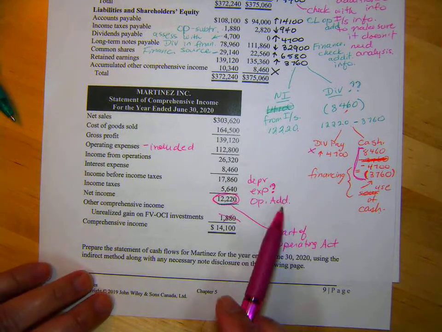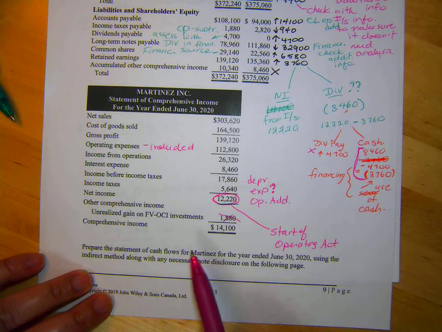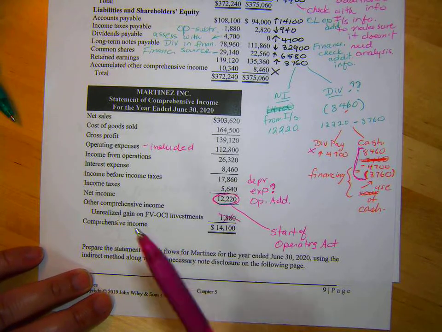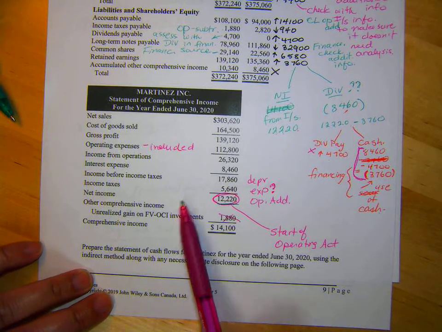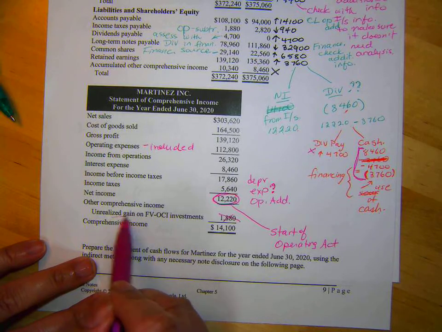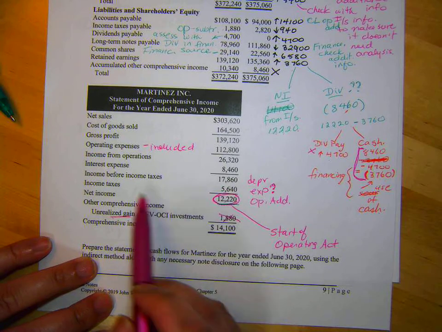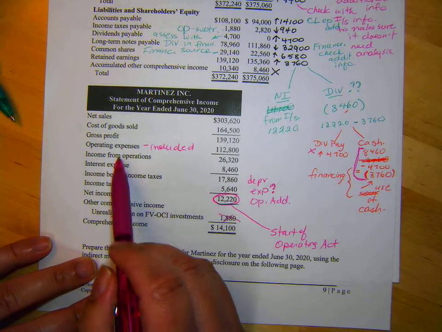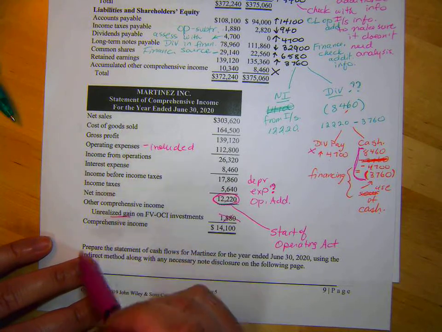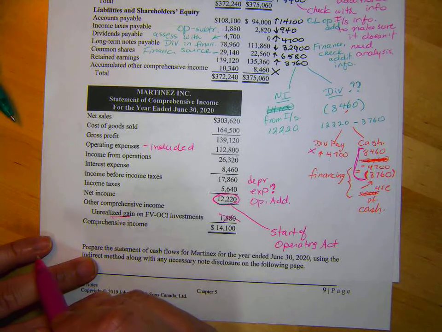The other thing you want to look for is any losses. Here's an unrealized gain, which we don't count because it's OCI. Are there any non-cash losses or gains?